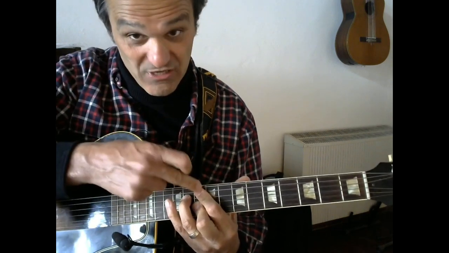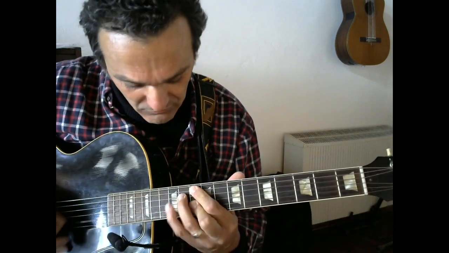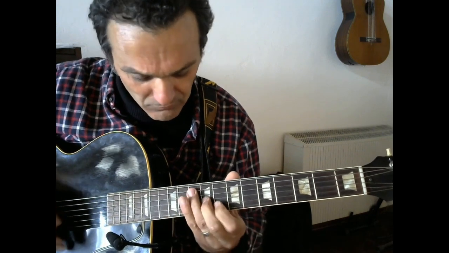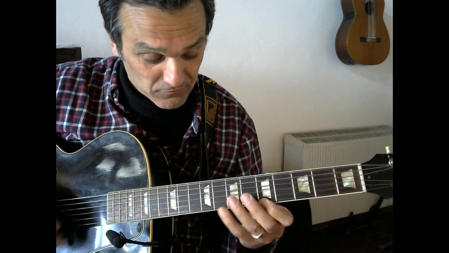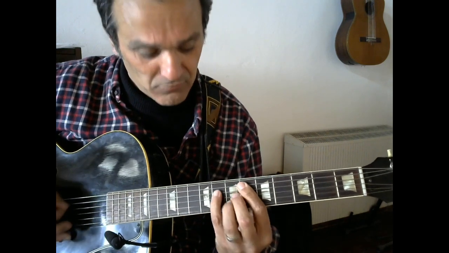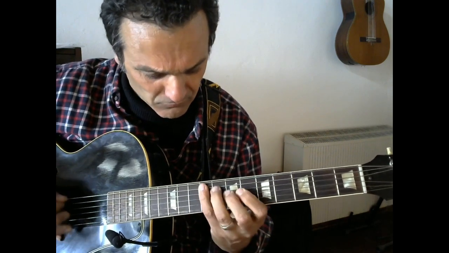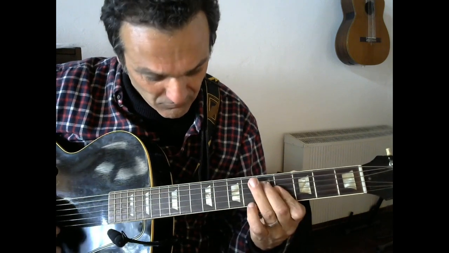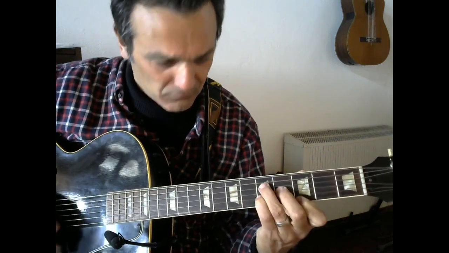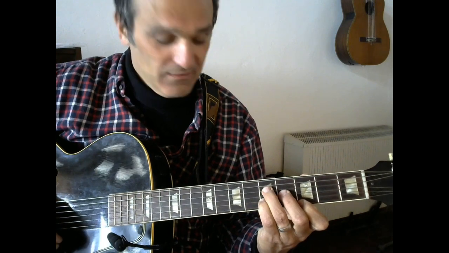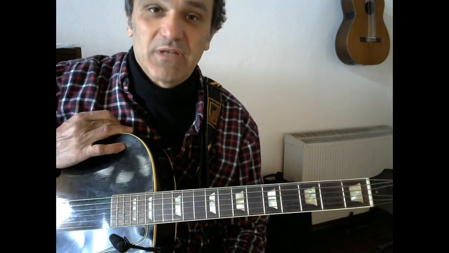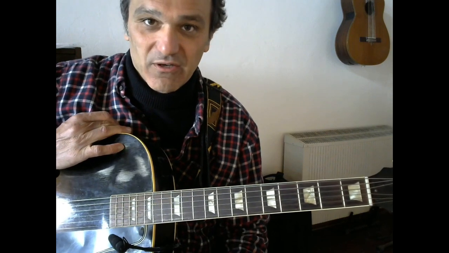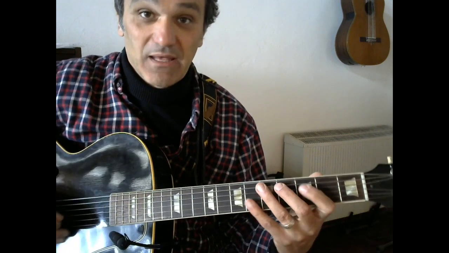And here I play G half diminished instead of G. And so forth. See how many combinations of sounds we have here to make our playing different.